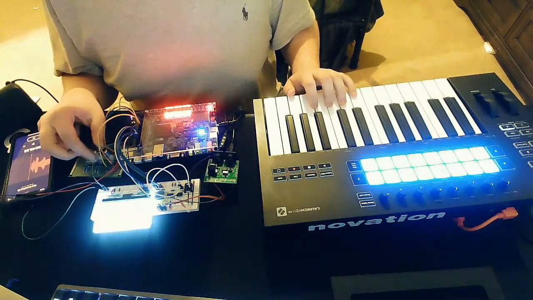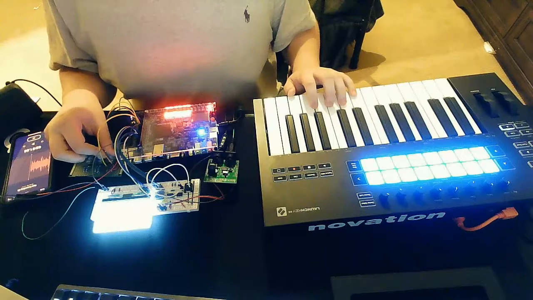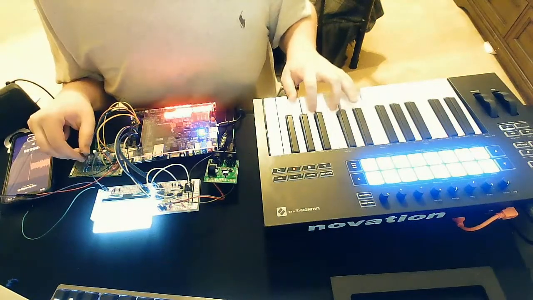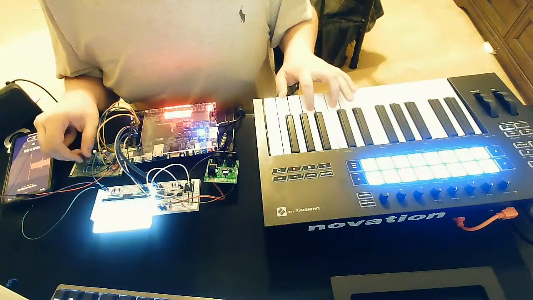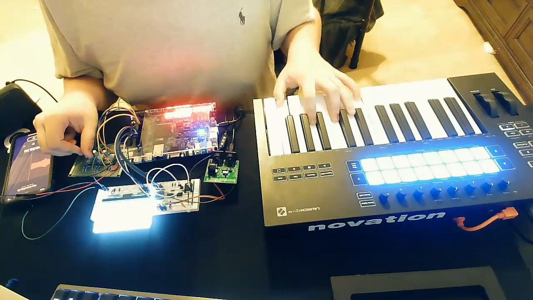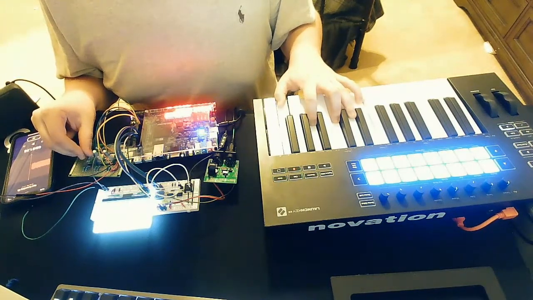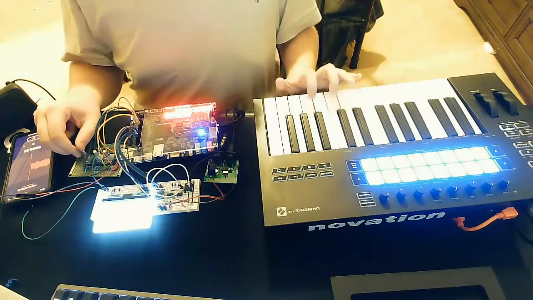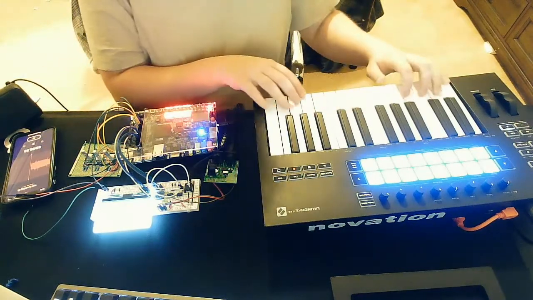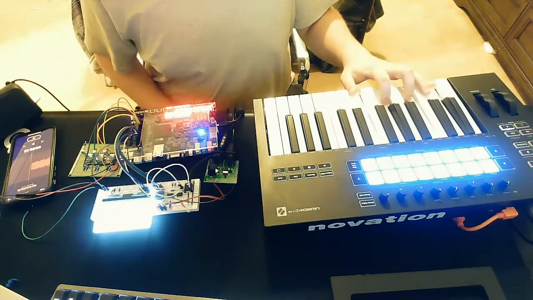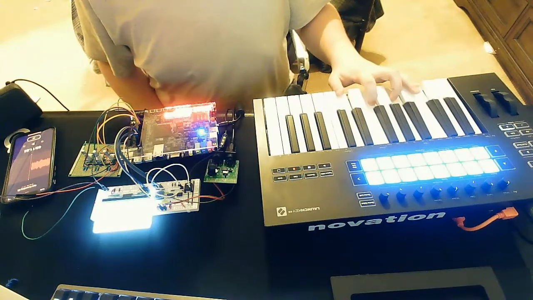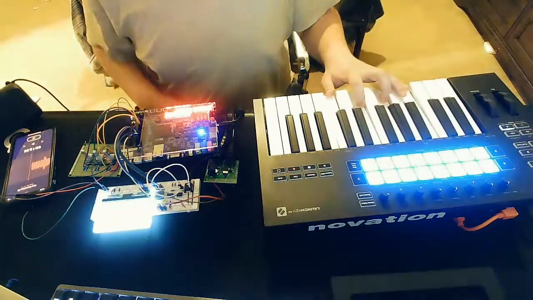Now I'm noticing that the attack's a little bit, or the decay's a little bit too quick. Yeah, so just a slight touch there. And now I sort of have a really interesting pattern for making chords.